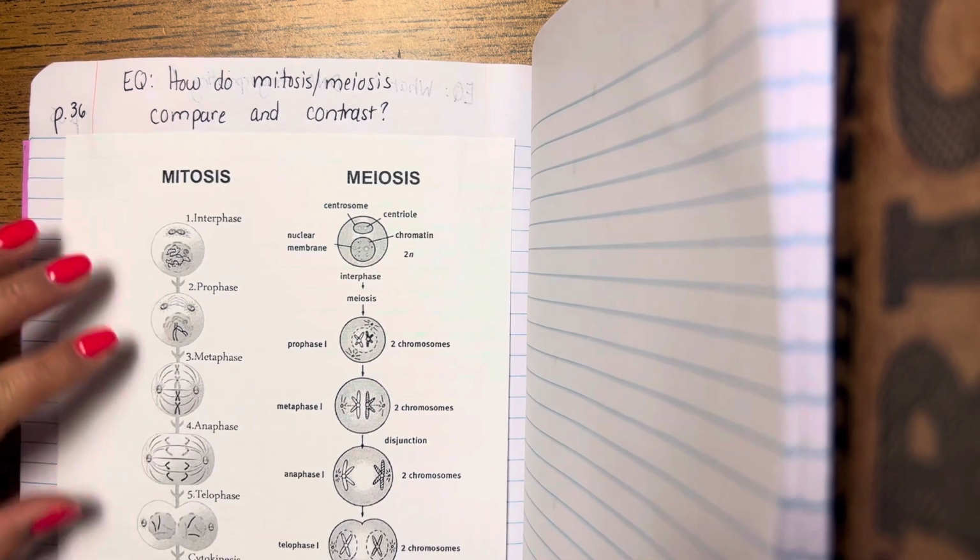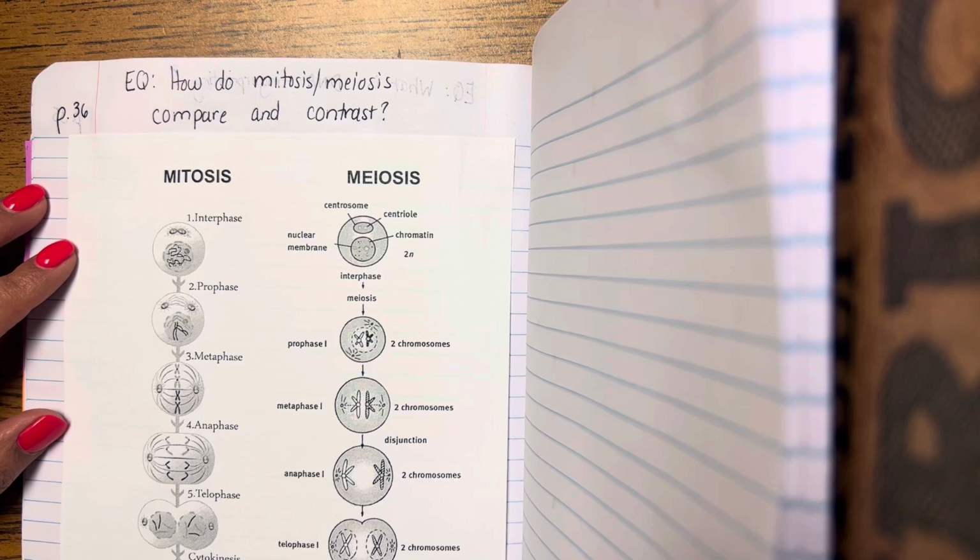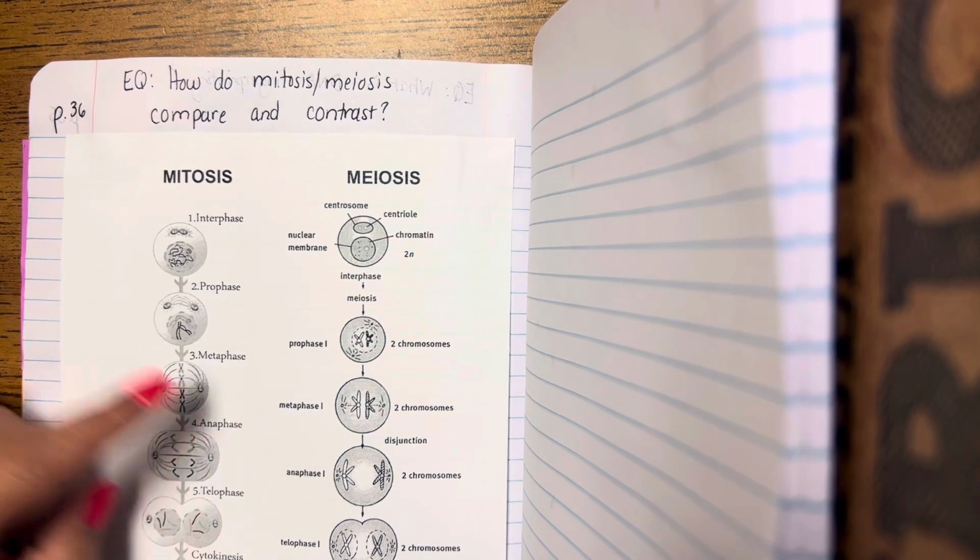You should have gotten this notes page from me on Thursday when I saw you last, but if you need a copy, go ahead and ask the sub. They should have extra copies for your notes. Page 36, go ahead and glue that guy down.